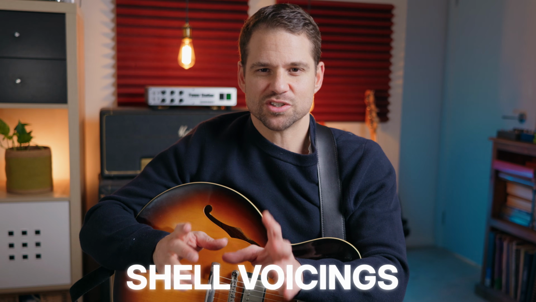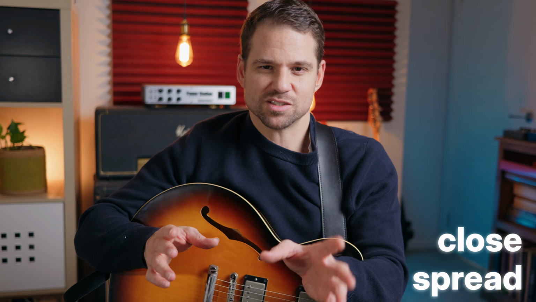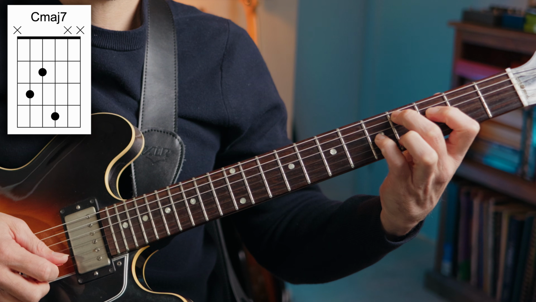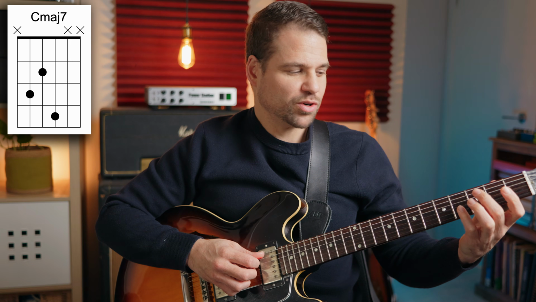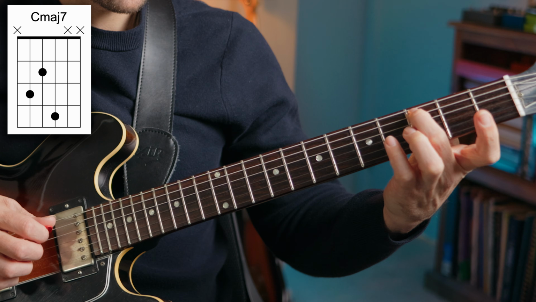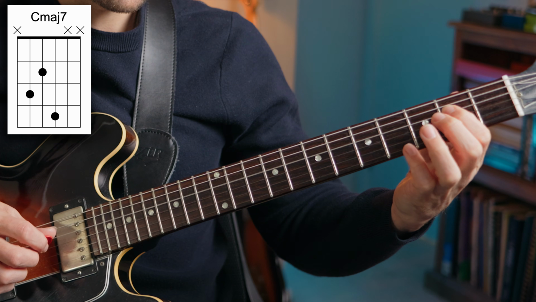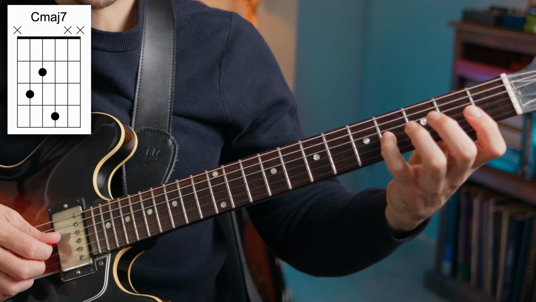Shell voicings, or shell chords, are chords that only contain the root, third, and seventh of the chord. There are 2 types of shell voicings we're going to look at, close and spread. Let's look at the close one first. We're going to change this one chord shape into minor 7 and dominant 7. We've got the root of the chord here, the third of the chord here, and the 7th of the chord here.